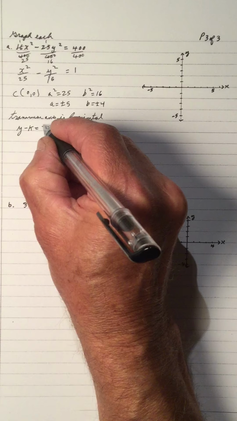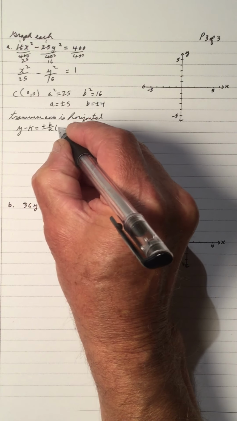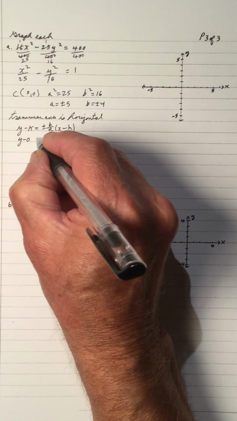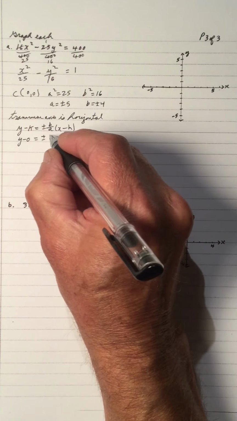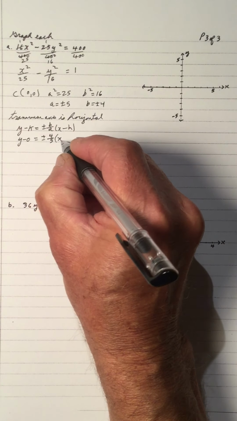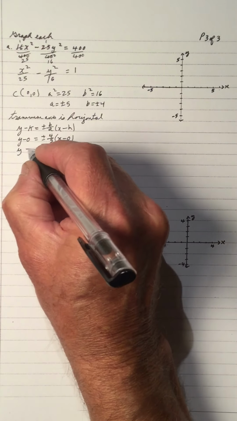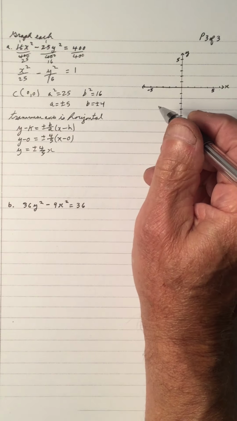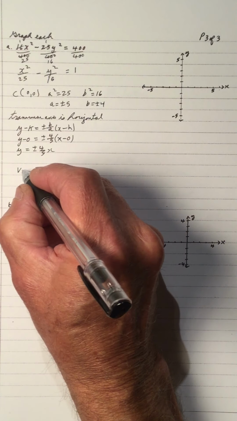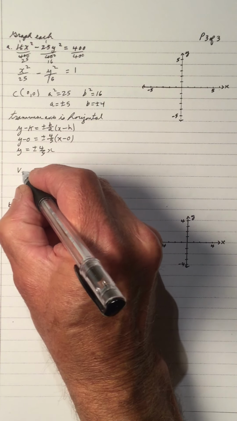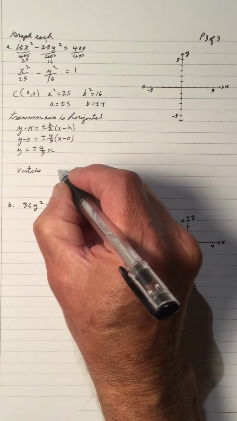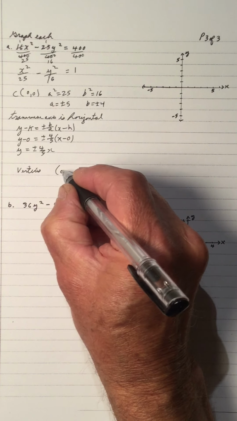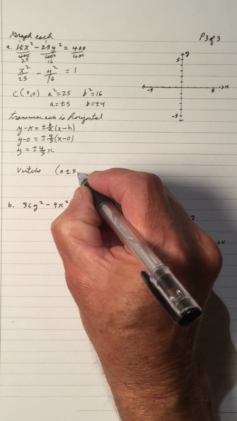And we have the asymptotes. The asymptote is in point-slope form, y minus k equals plus or minus b over a times x minus h. And the center is 0, 0, so you have y minus 0 equals plus or minus 4 over 5 times x minus 0. So y equals plus or minus 4 over 5x. And the vertices are on the horizontal axis, so it's plus or minus 5 comma 0.